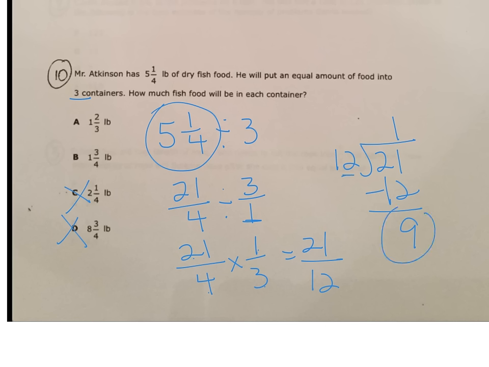So I have 1 9/12. But I have to simplify it. So these are both divisible by 3. So this actually becomes 1 3/4.